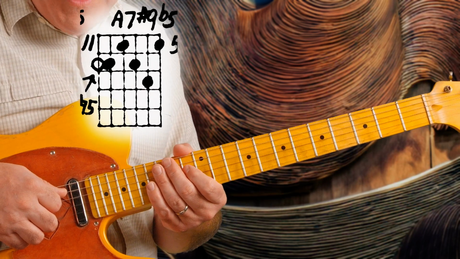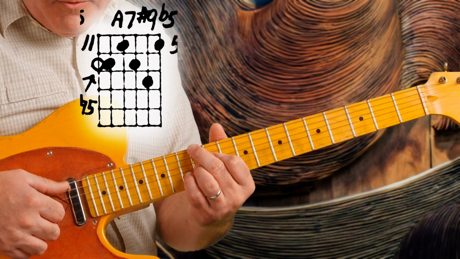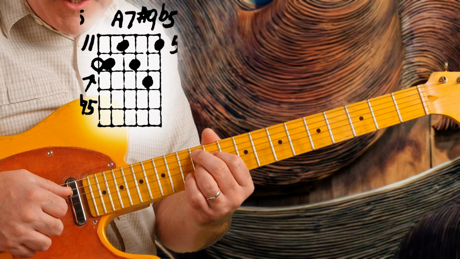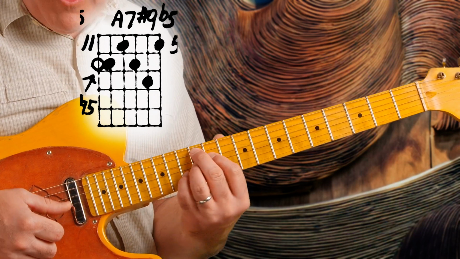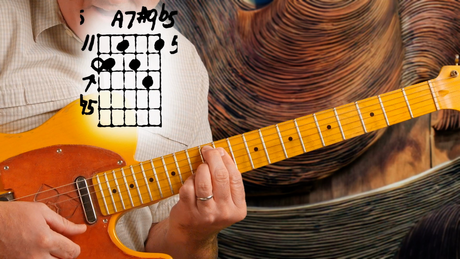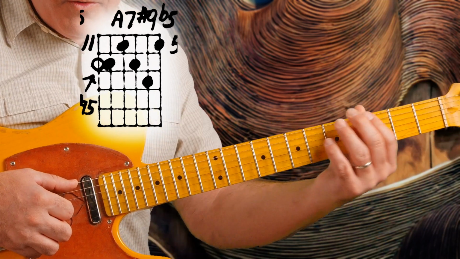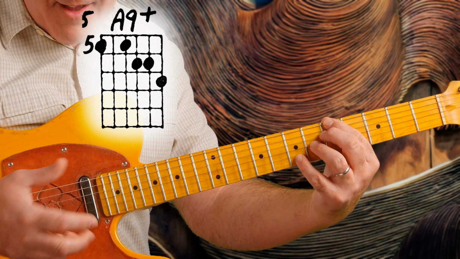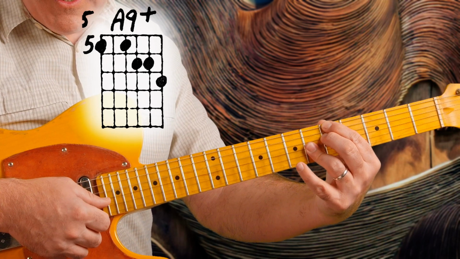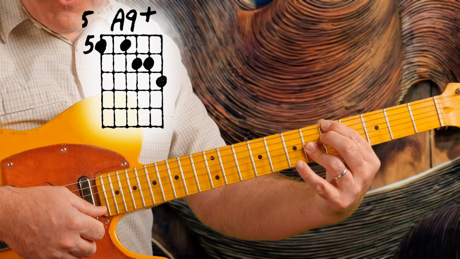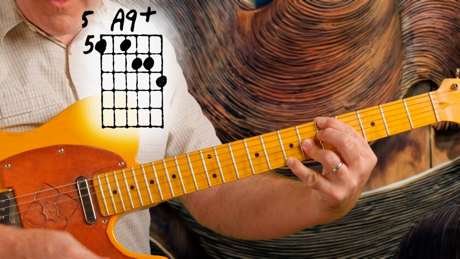We have an A7 sharp 9 flat 5 here in position 11. We could use the root, the 5th and the bass if you want with that circle, but we're starting with the root, 3, flat 7, sharp 9, and then flat 5. Then we're moving to the old A9 augmented. So we're still in the dominant family here, so we're going to continue on. We've got the root, flat 7, 3, augmented 5th, or sharp 5, and then the 9.